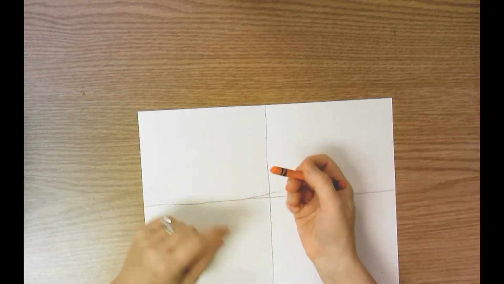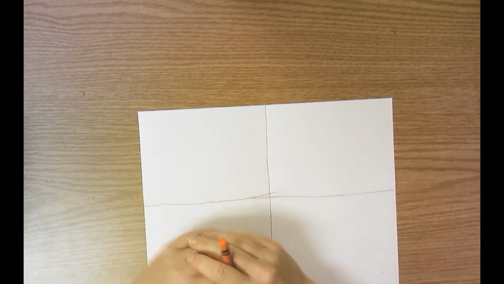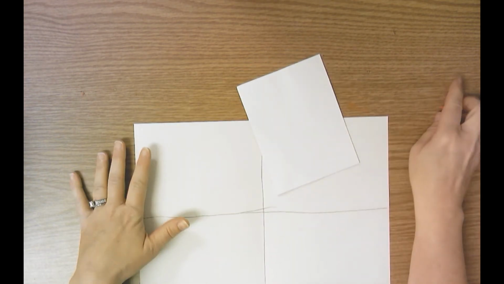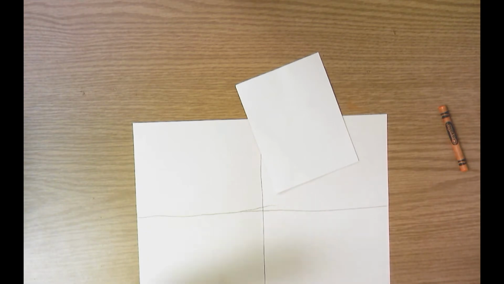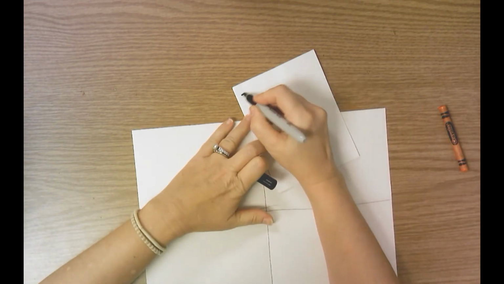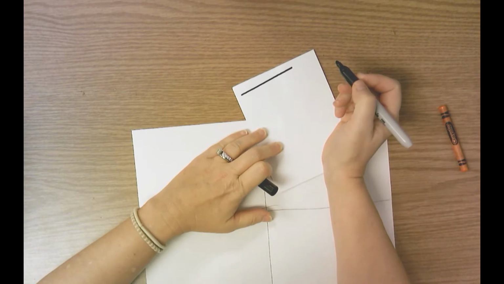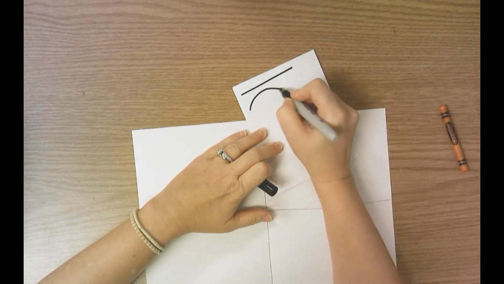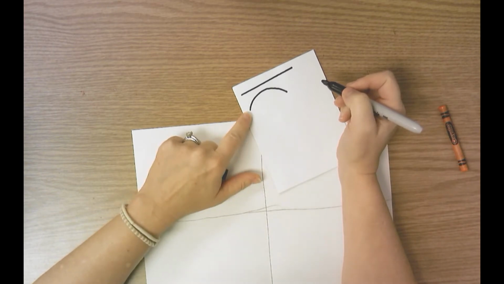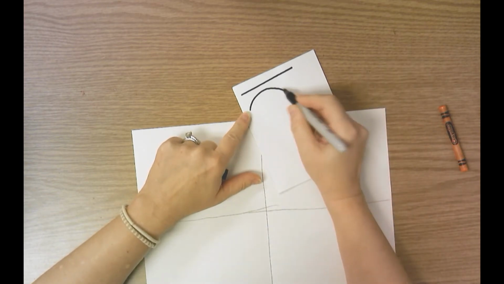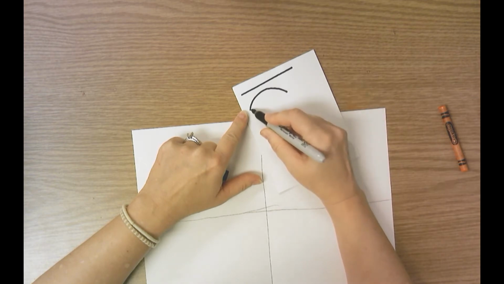And the first media that we're going to use today is crayon. And we are going to use some lines to make some shapes. So let's review the different kinds of lines. There are lines that are straight, lines that are curved or bent. Now, if you take a curved line and you bring one end of the line to the other end of the line, you make a shape.